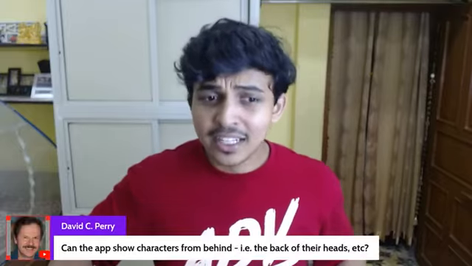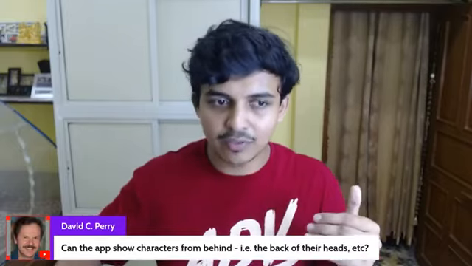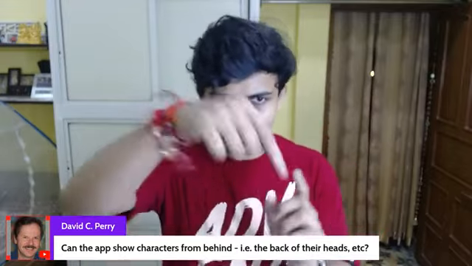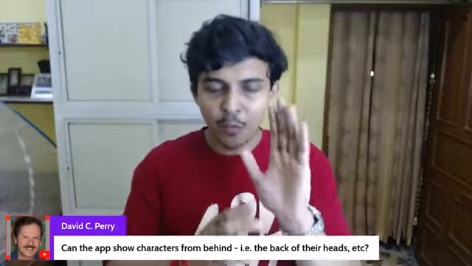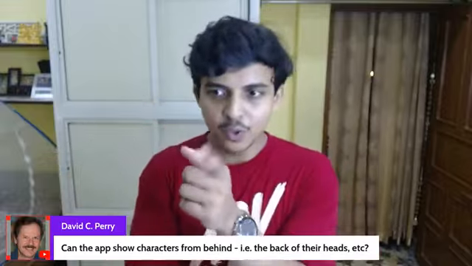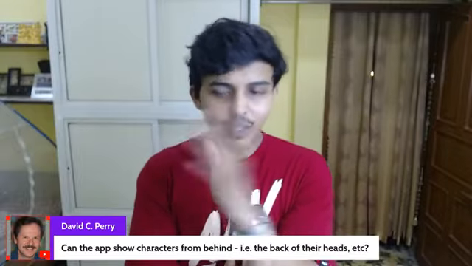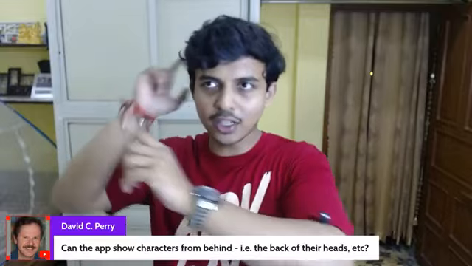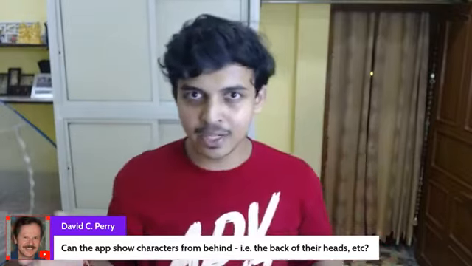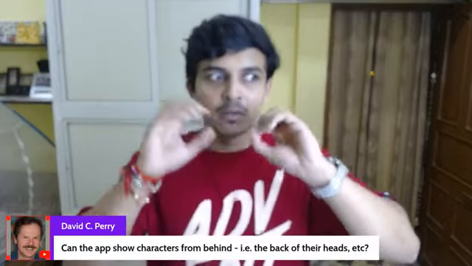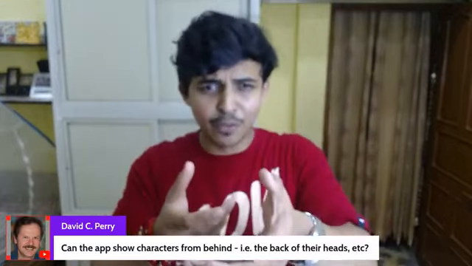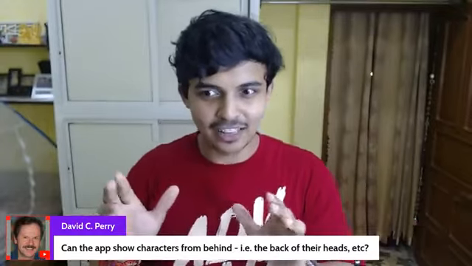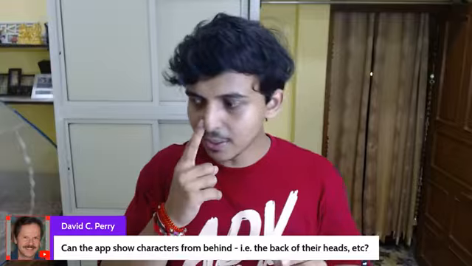Anyways, can the app show characters from the back of their heads? Oh yeah, 100%. It will edit your image as your prompt says. If your prompt is, say, show me a behind-the-scenes shot, like over the shoulder, there are different shot types: over the shoulder, close up, POV shot, and stuff like that. My camera keeps blurring. So that is possible.